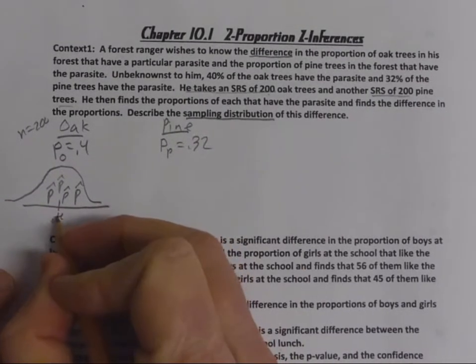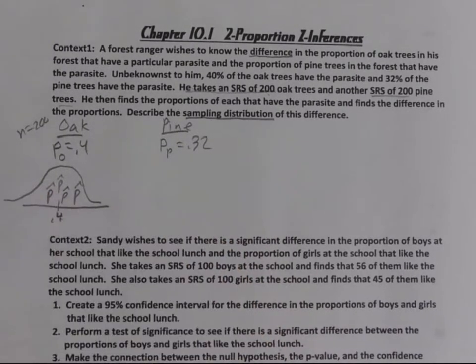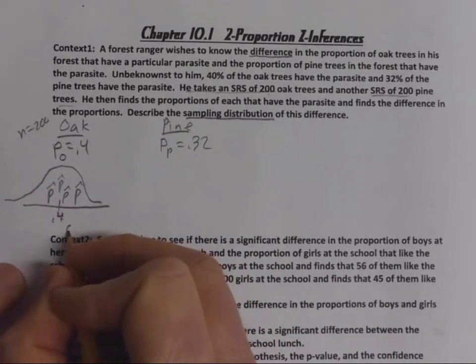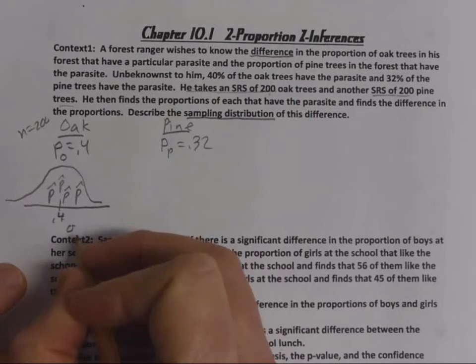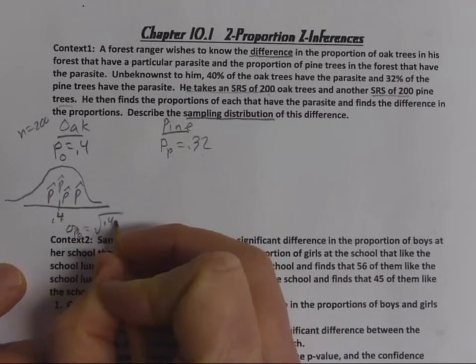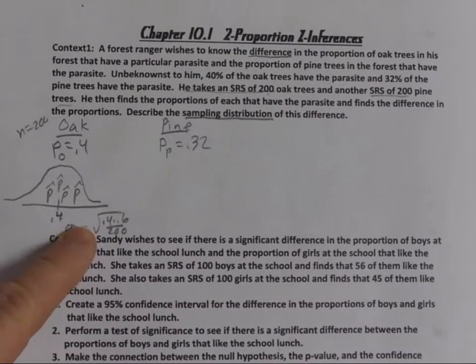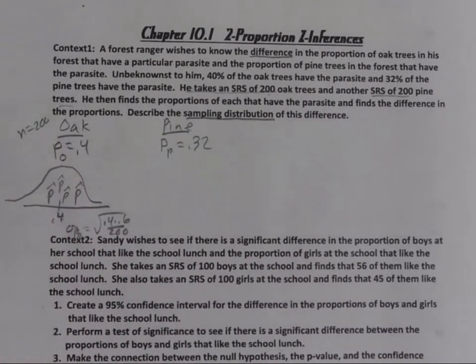It'll be centered around 0.4. In general, be close there. Most of them will be around 0.4. And then our standard deviation of this p-hat sub O, in essence, is the square root of 0.4 times 0.6 over 200. That is how we did it with that distribution. That's what we did in Chapter 7.